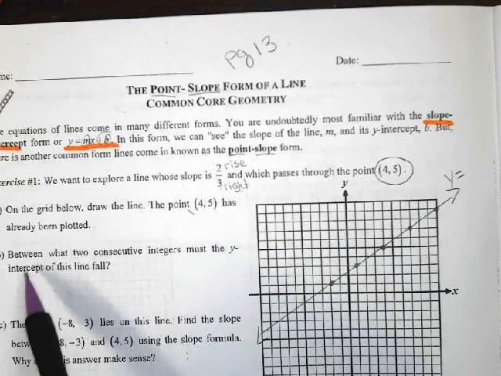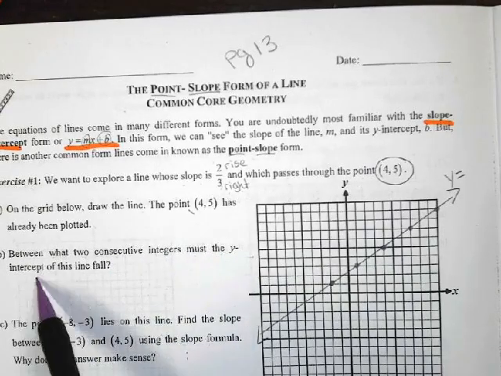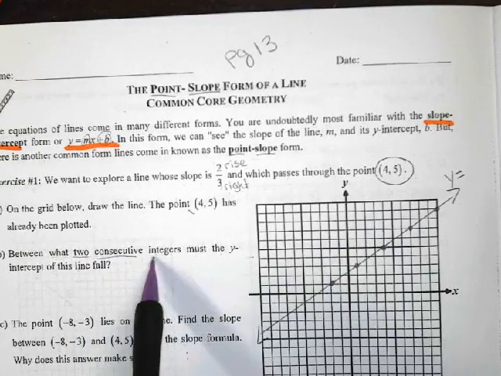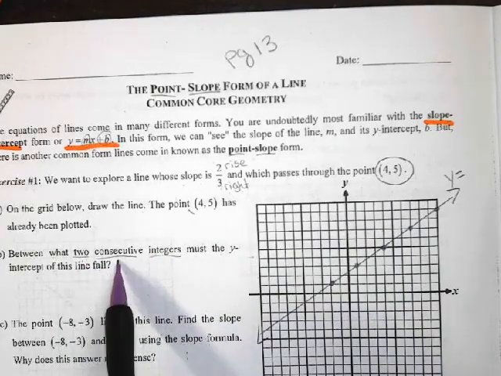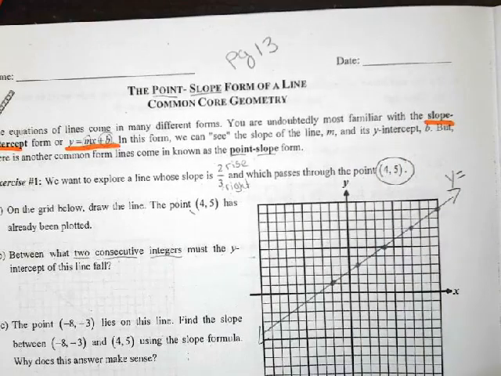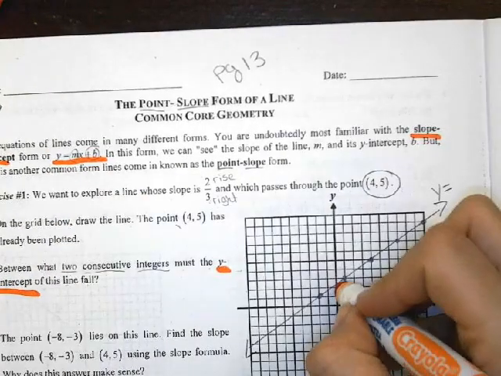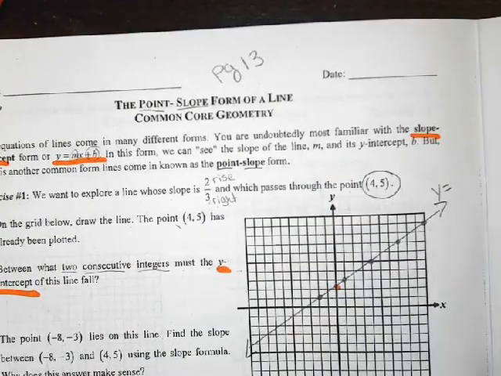The next question asks, between what two consecutive integers must the y-intercept on this line fall? Consecutive means one after the other. First we have to identify the y-intercept. It's right there, and obviously that is not a whole number.